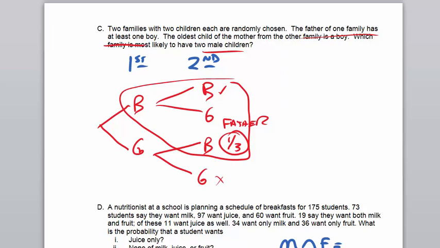All right, what about the mother? Well, I'll look at it in a slightly different way. This is essentially the results of the tree, but I'm just going to write them out with letters instead of with a tree. I could have a boy then a boy, a boy then a girl, a girl then a boy, a girl then a girl.